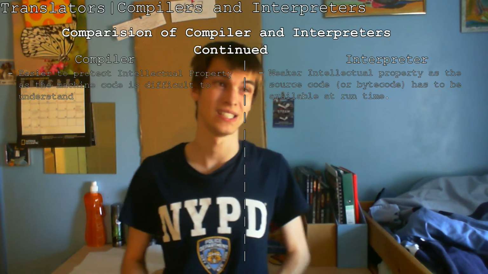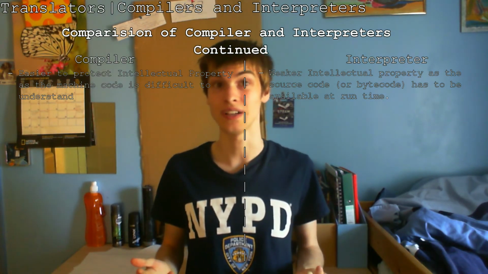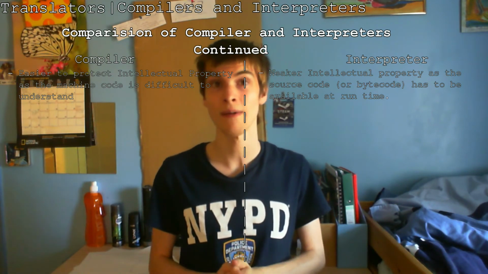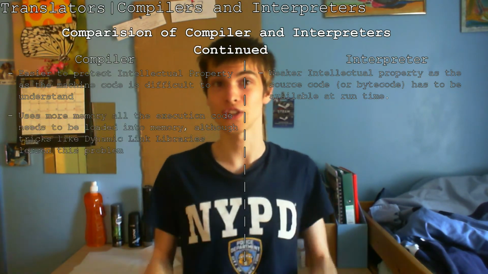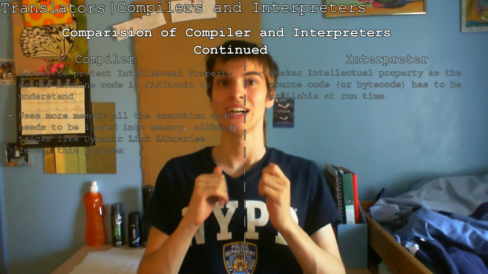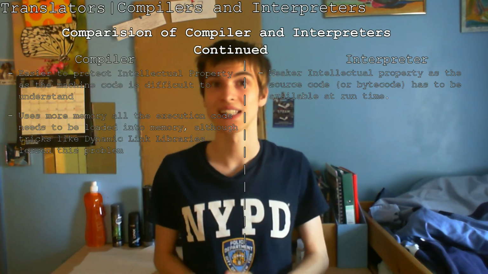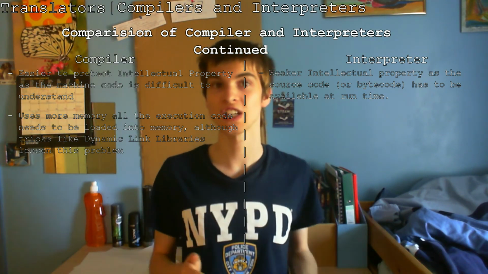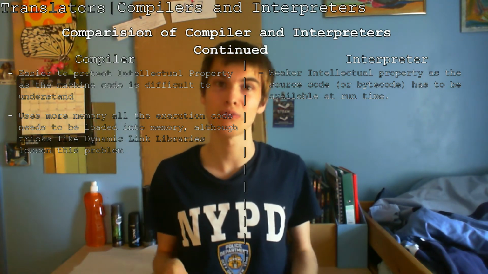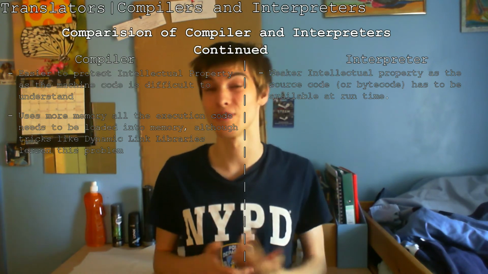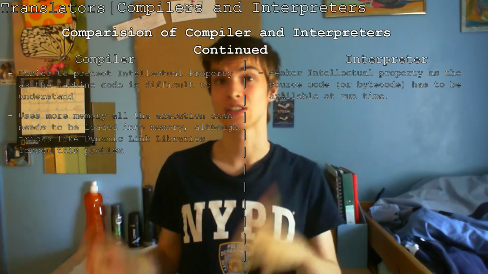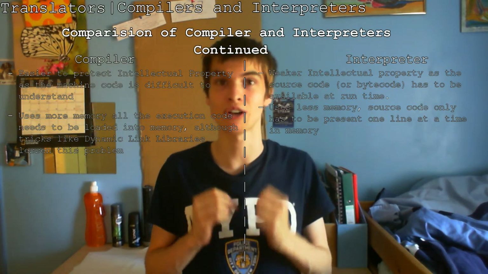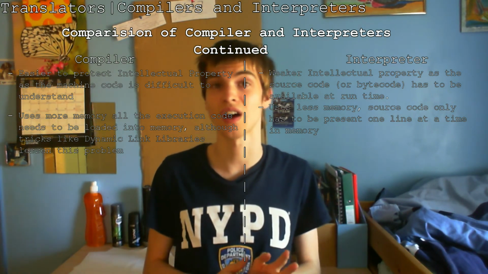So in that way the compiler kind of wins. The compiler uses more memory, since all the extension code needs to be loaded into memory, although tricks like dynamic link libraries lessen the problem. Then the interpreter uses less memory, as the source code only has to be present one line at a time in memory.